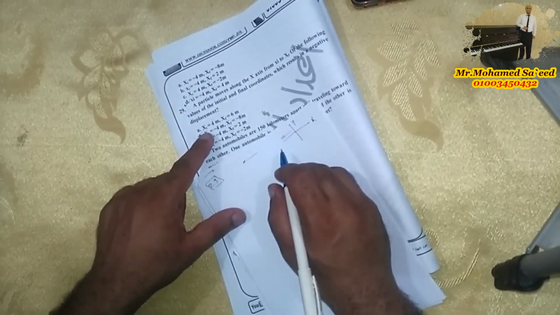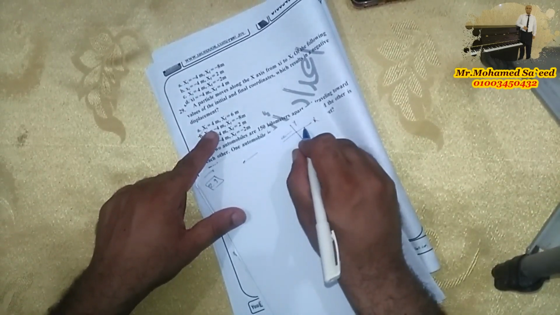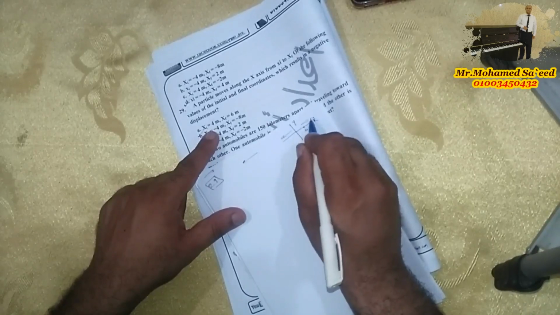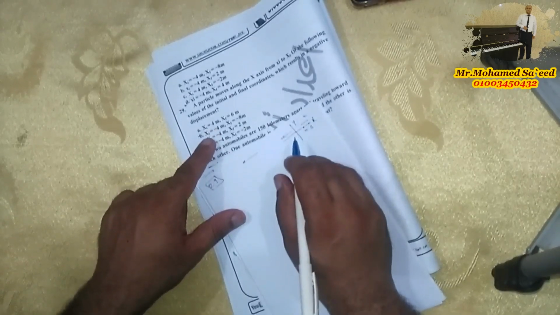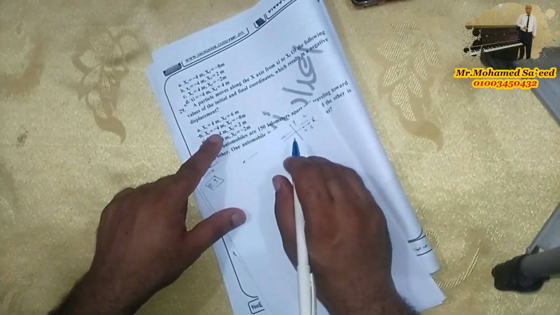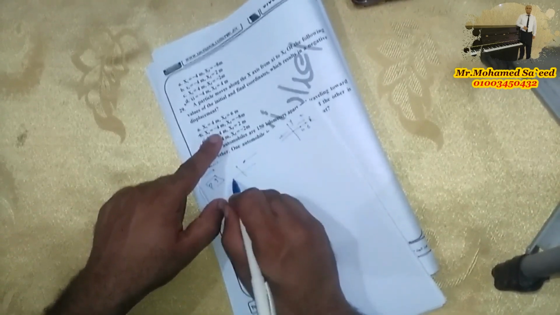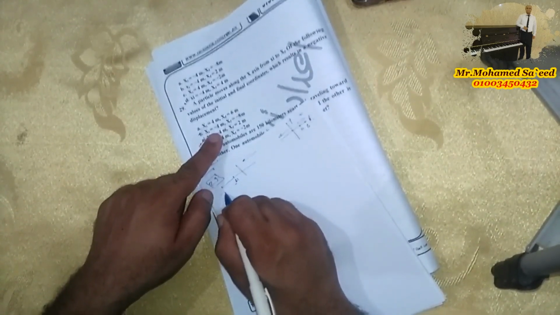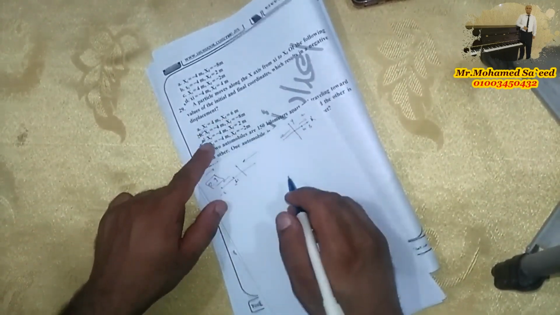The first case, xi from 4 to 6, moves in the positive direction. Xi equals negative 4 and xf equals negative 8, from negative 4 to negative 8, so it moves in the negative direction, so B is correct.